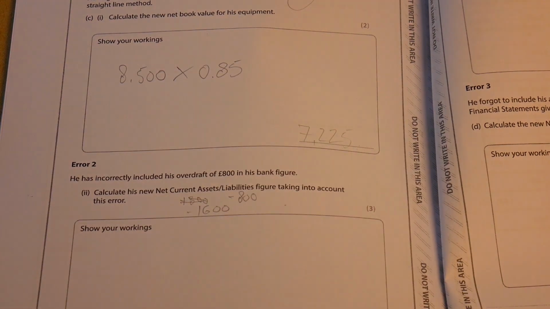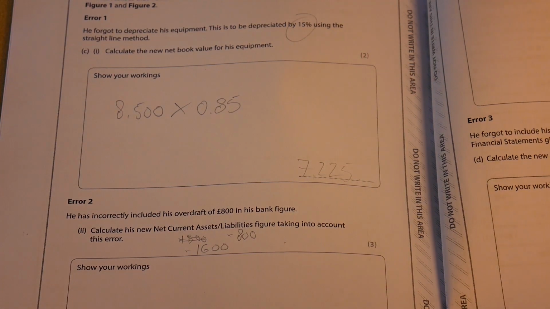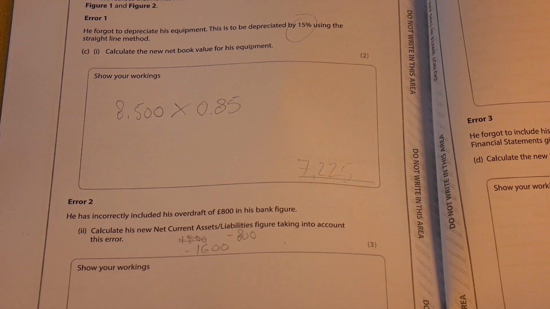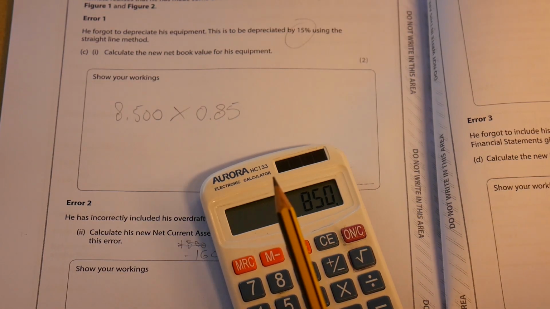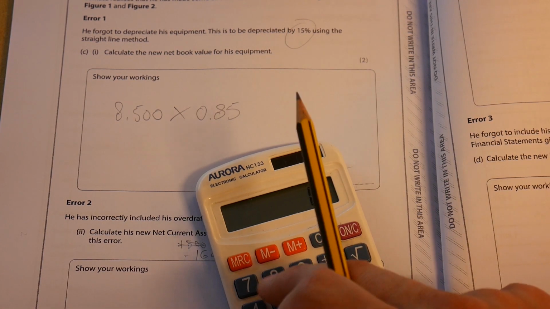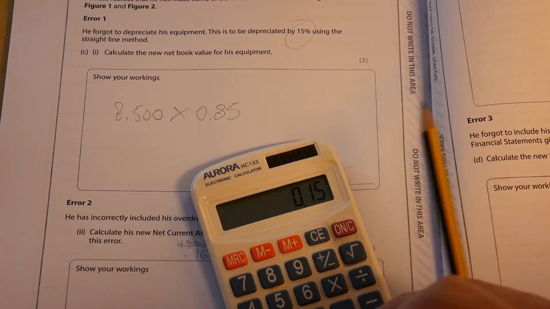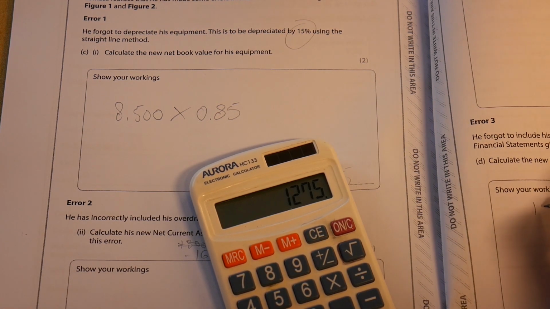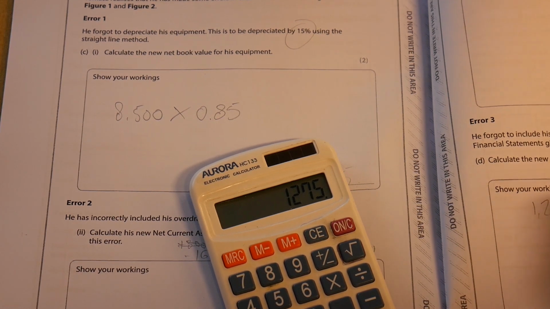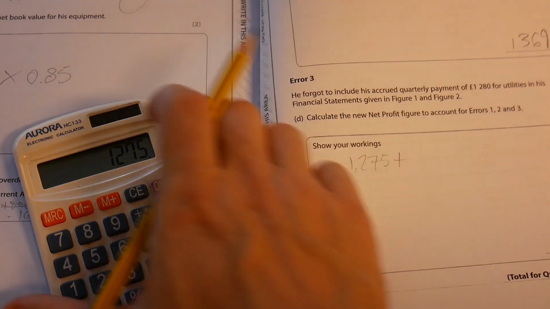So remember these two errors. Firstly, there was an error in terms of his depreciation not being included. Now, depreciation, of course, is an expense, and that needs to factor in on his income statement there. So we do need to include this amount. Okay, so we need to actually work out 8,500 multiplied through by that depreciation rate of 15% there. So that is 8,500 times 0.15 equals 1,275. So we certainly need to deduct that as well as the other information.